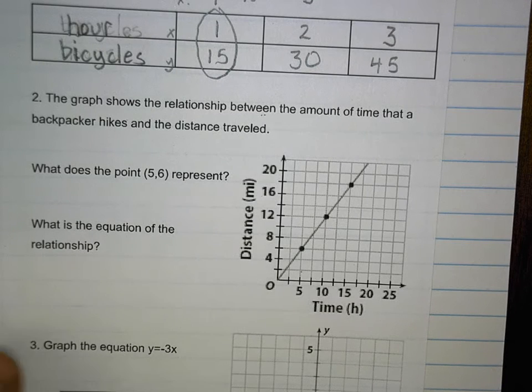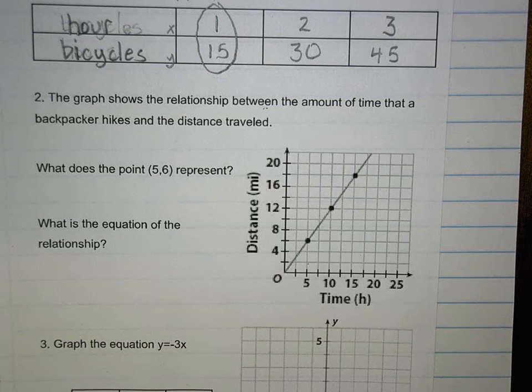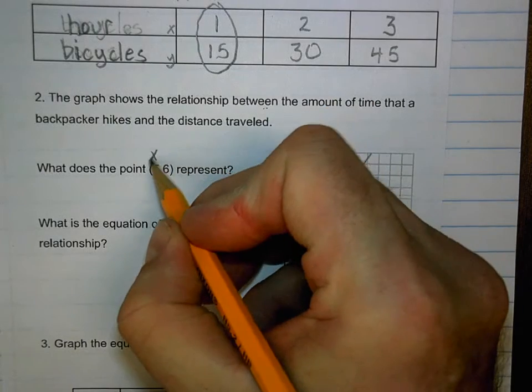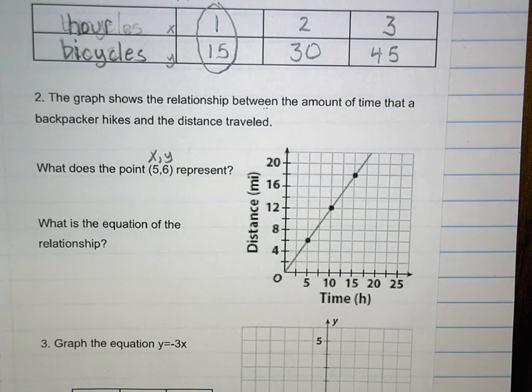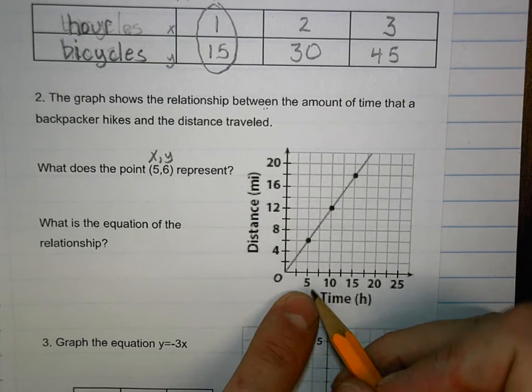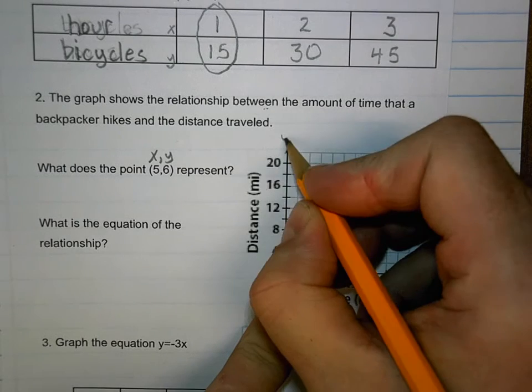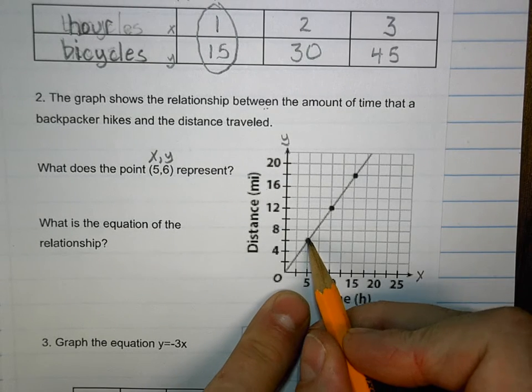So we've got a graph here. The graph shows the relationship between the amount of time that a backpacker hikes and the distance traveled. So what does the point 5, 6, remember it's always x, comma, y, put it right above that. So let's go find 5, 6. X is always the left and right, and y is always the up and down. So 5, 6 is this point right here.